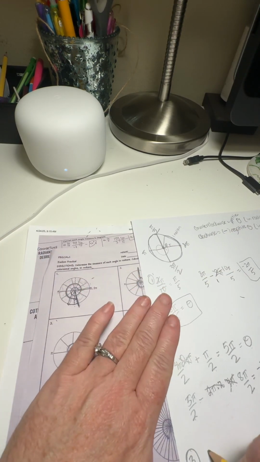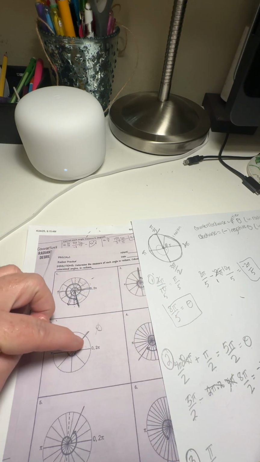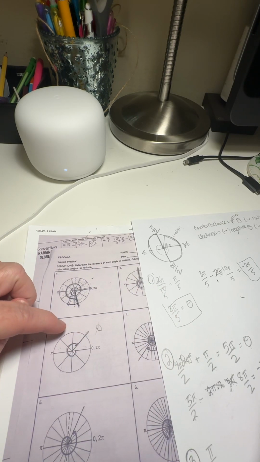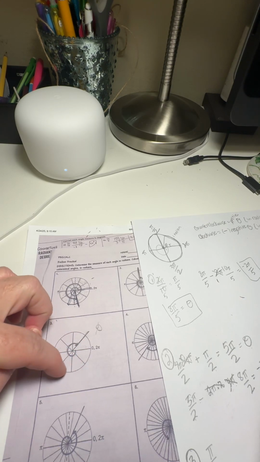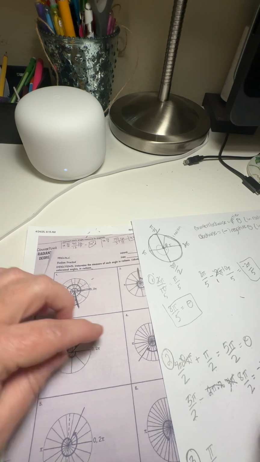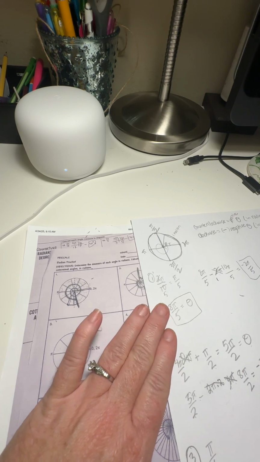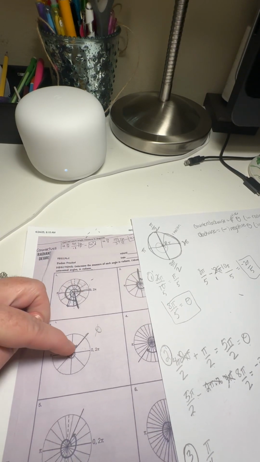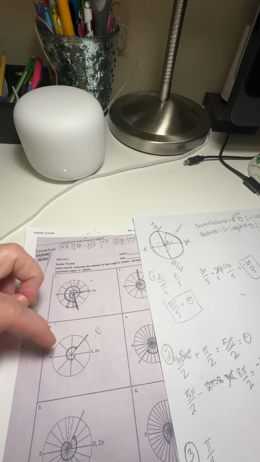So we have pi over 4 is one piece. And so if we count how many pieces we have in this circle, we have 1, 2, 3, 4, 5, 6, 7. So we have minus 7 pi over 4 is going to equal theta, okay? Because it's going to be a negative angle.